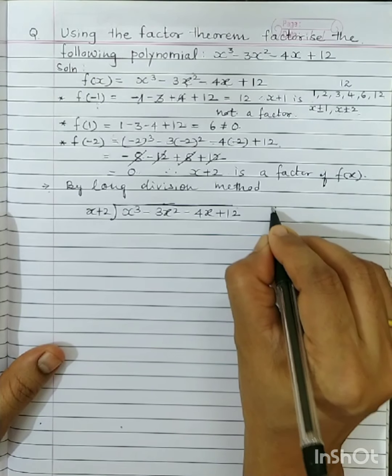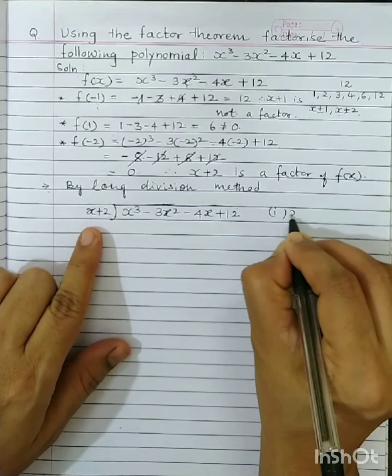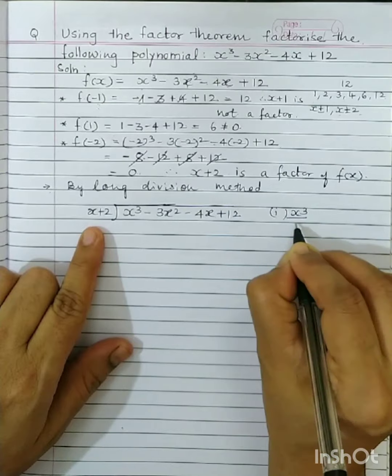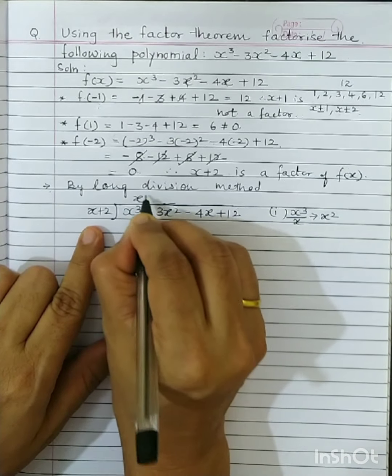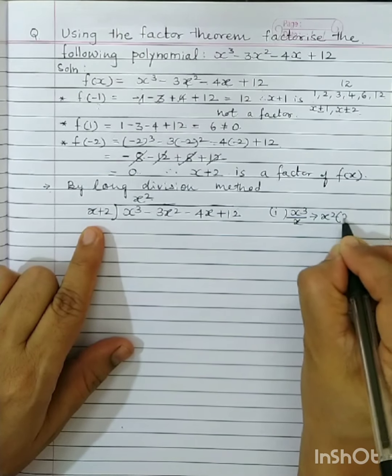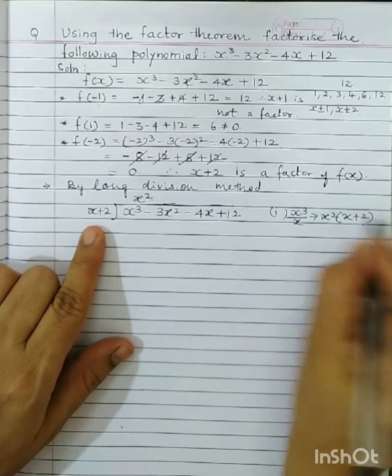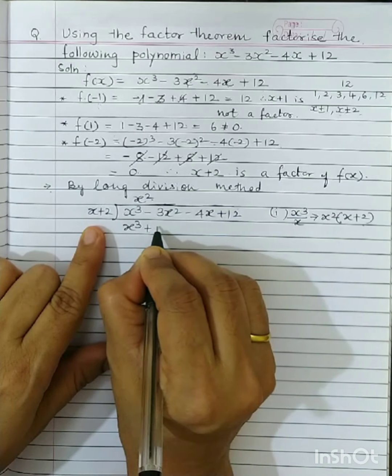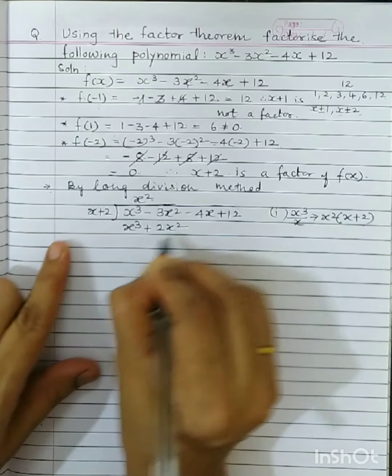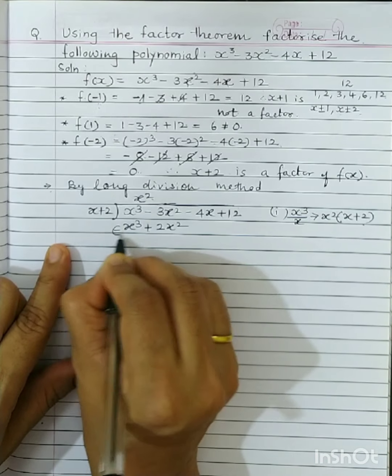Follow all working here. x cube divided by x, answer is x square. That forms the first term of your quotient, multiplied by x plus 2. I don't have space, directly I'll write here x cube plus 2x square and subtract.